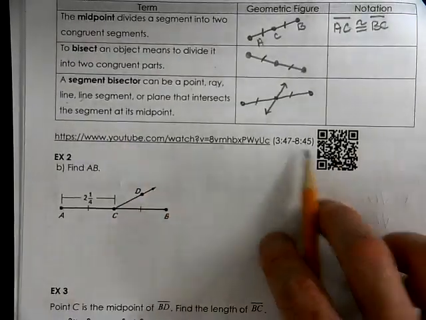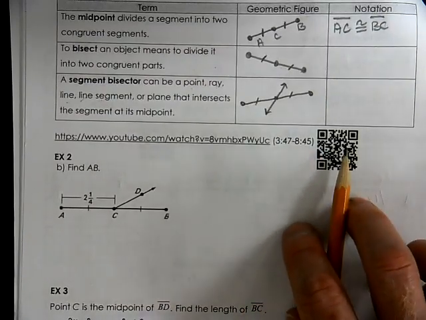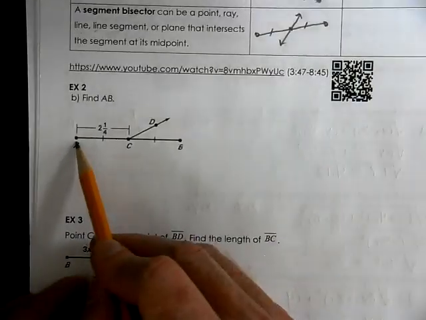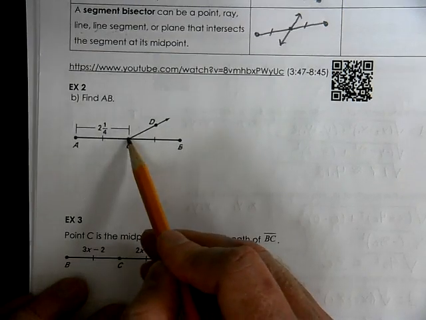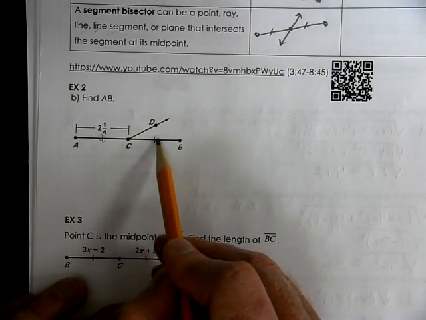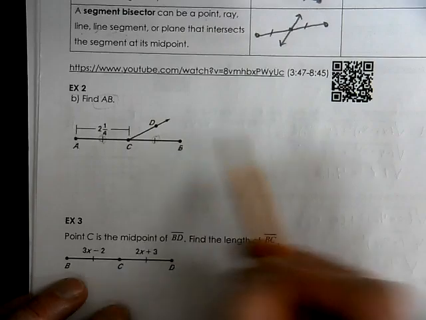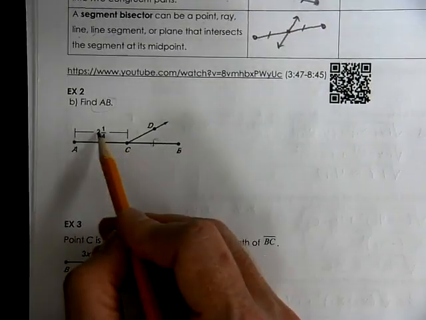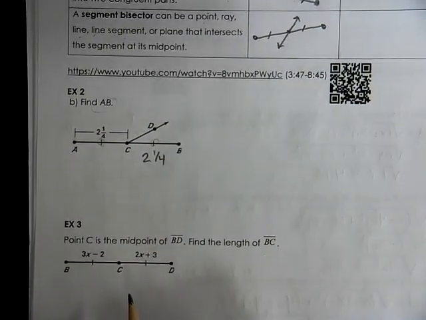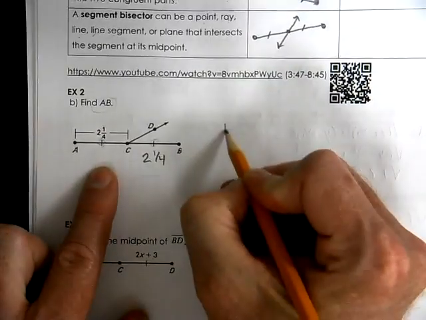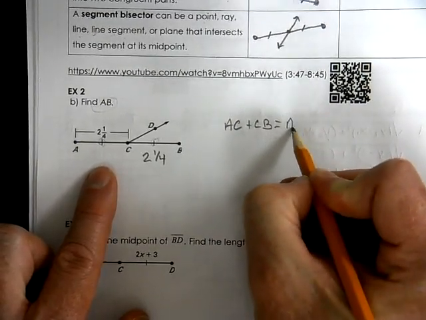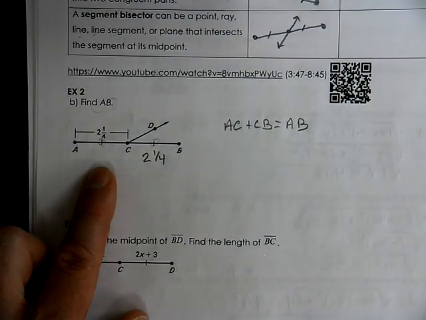So here's another video you could watch, just about 5 minutes worth, and they will explain how to put this type of question together. But notice that this is a segment that has a bisector on it, which is a ray. The tick marks tell you that these two measurements are the same, and we want to know the total distance. Well, if this is 2 1/4, and this is 2 1/4, then I know the small part plus the small part equals the big part. That's a segment addition postulate.